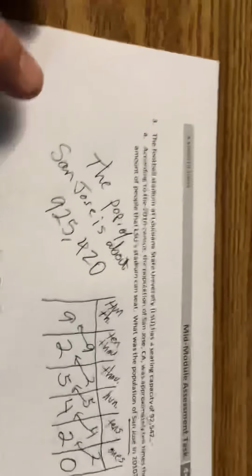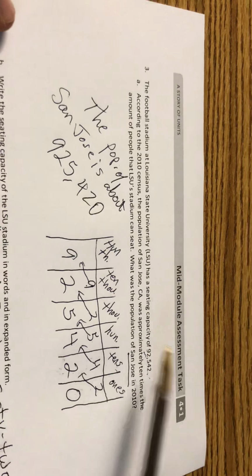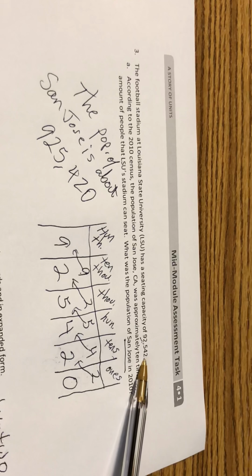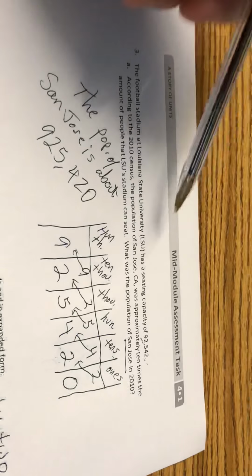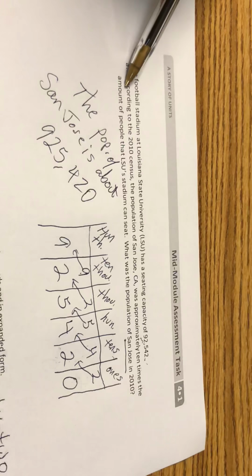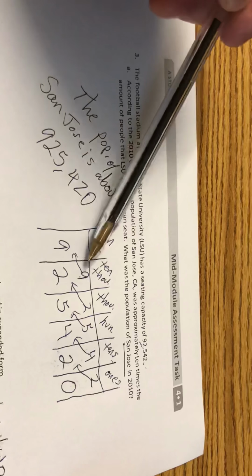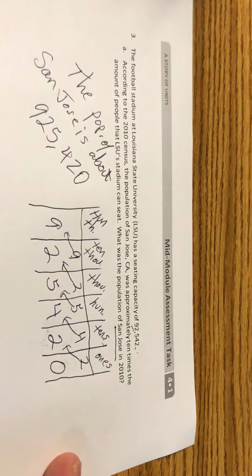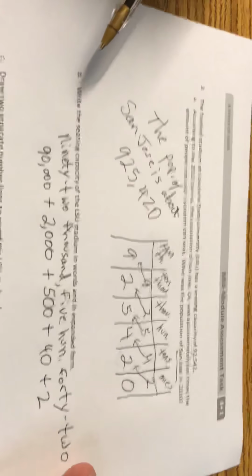All right. The next one here is a problem. This whole problem sets up the rest of our test. So the football stadium at Louisiana State University has a seating capacity of 92,542. According to the 2010 census, the population of San Jose was approximately 10 times the amount of people that LSU Stadium can seat. What's the population of San Jose? Okay, well, I just plugged in LSU's seating capacity in a place value chart and moved everything over. That's 10 times. So it's 925,420 is the population of San Jose.